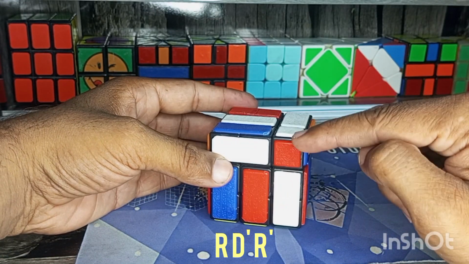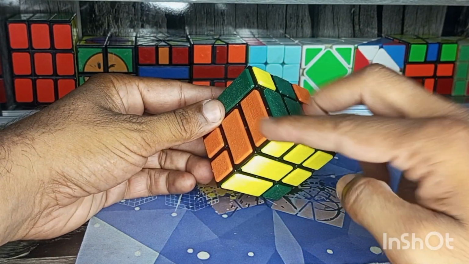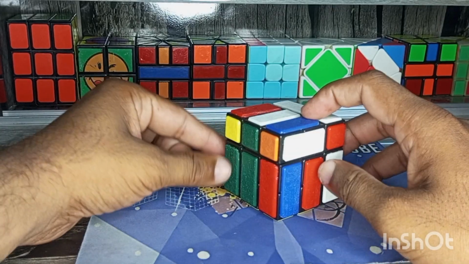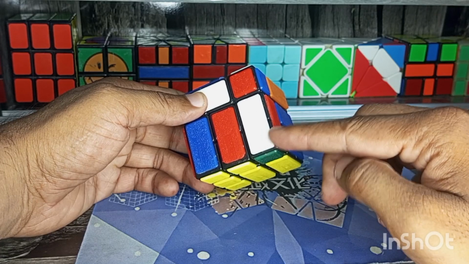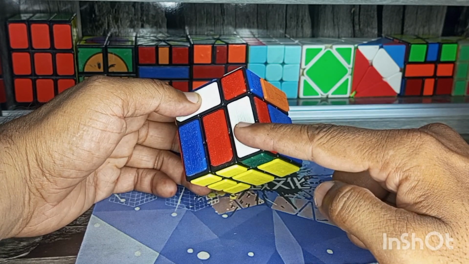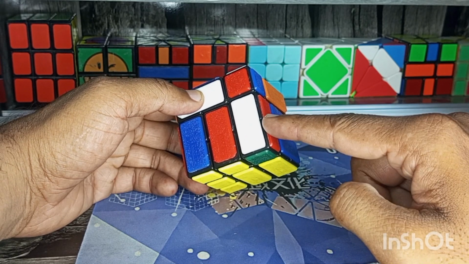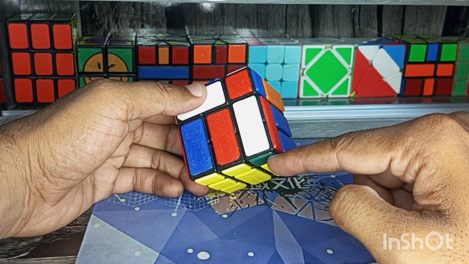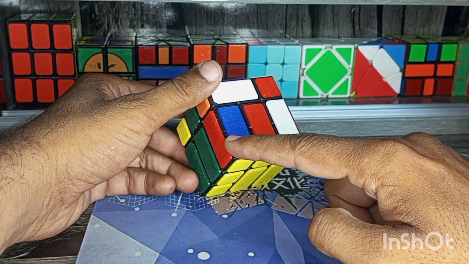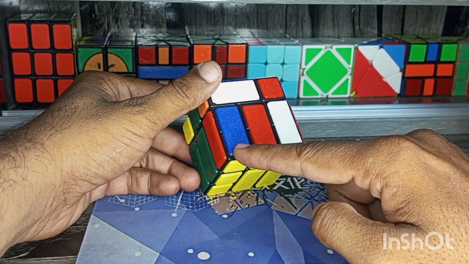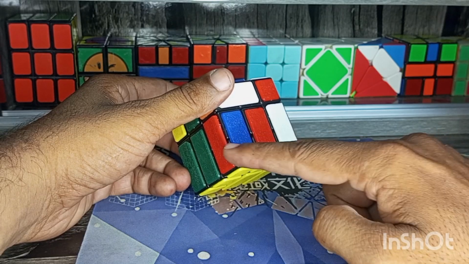So again we can see we have rematched our white cross, and now if we check this piece, it is matching properly. So the first slot we have fixed in its position. Now we will fix its opposite piece in its position. Its opposite piece is red, blue and yellow. So in this position we need red, blue and yellow, and we can see this is already matching in this position. So this is our ideal position. We will fix red, blue and yellow. So first we will place red, blue and yellow on this opposite side.